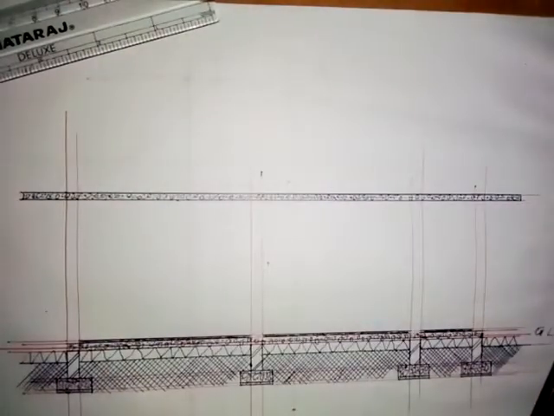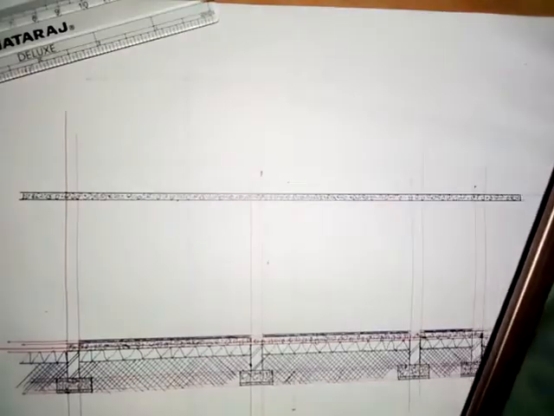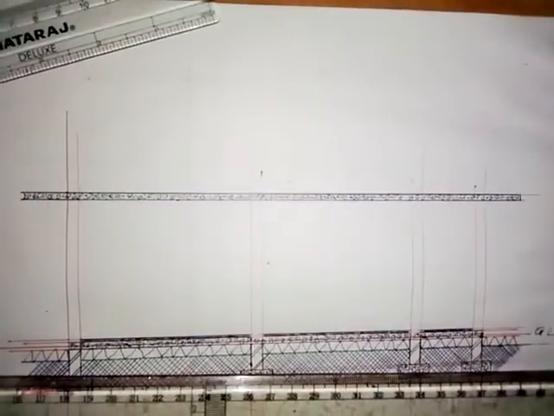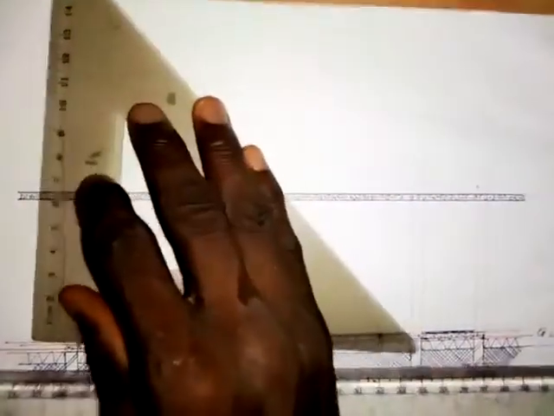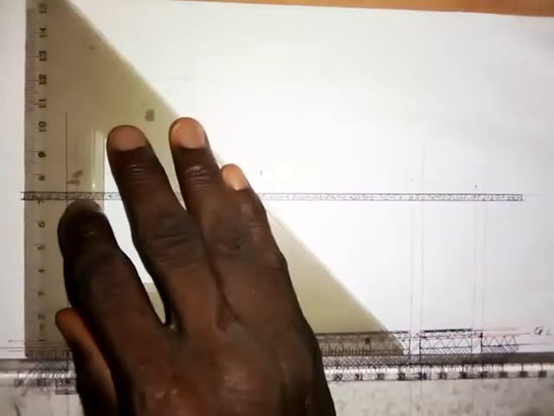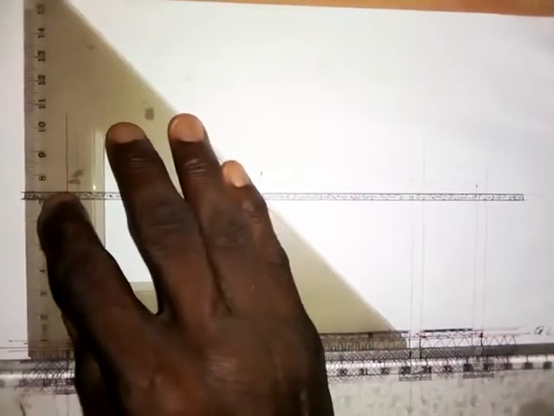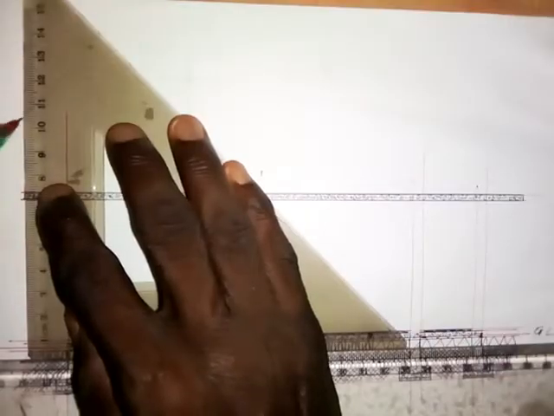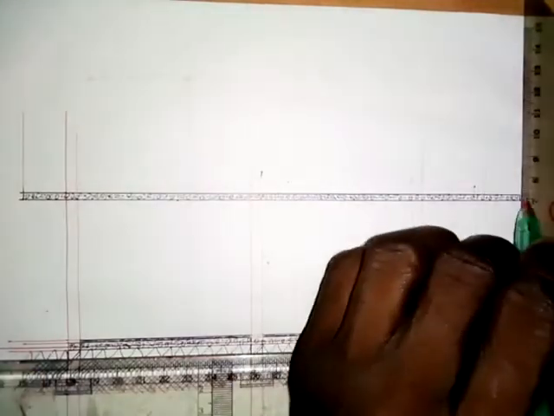So the next thing that we are going to put here is the parapet wall, as we are told that the height of the parapet wall is 1100. So 1100 by 50 will give us 22. Where are you going to place the parapet wall? You come to the end of the concrete slab here. Draw a vertical line, and then you come here and draw a vertical line.